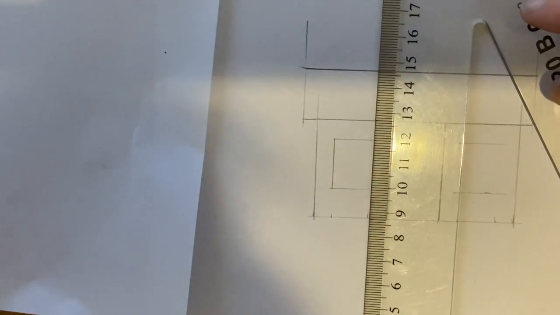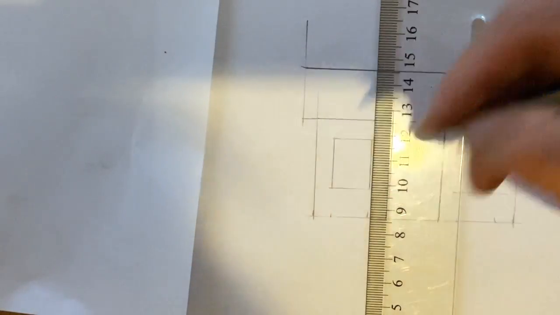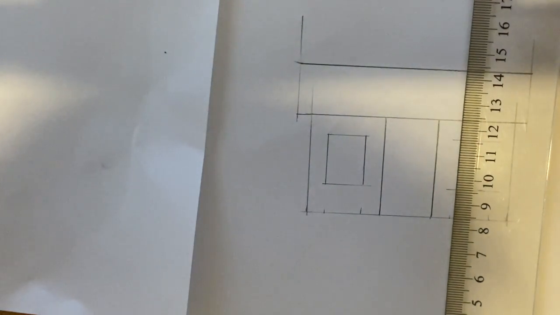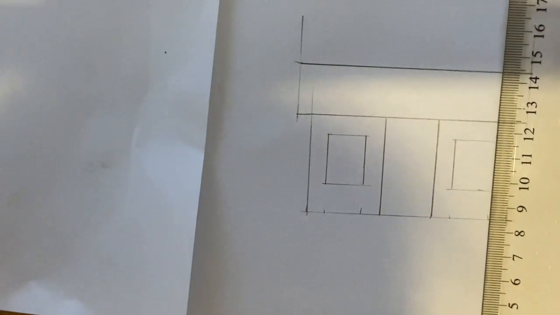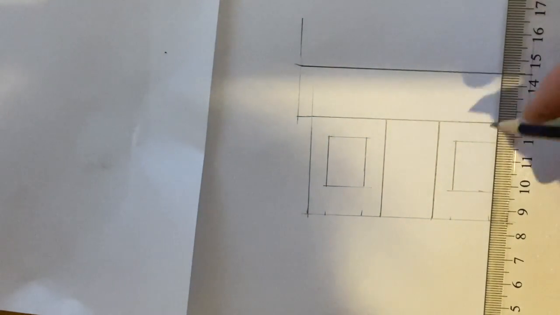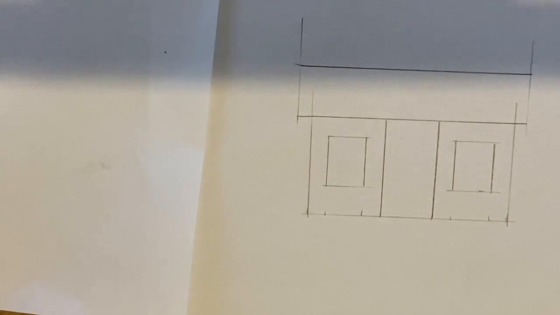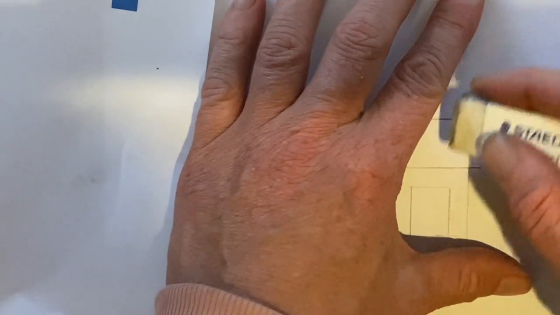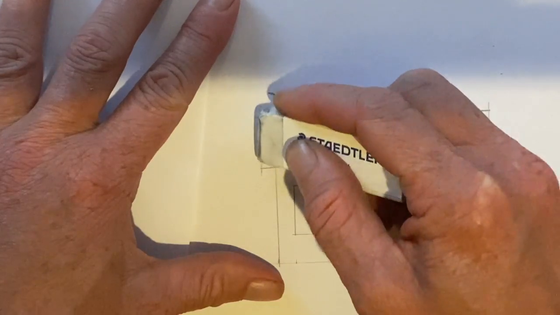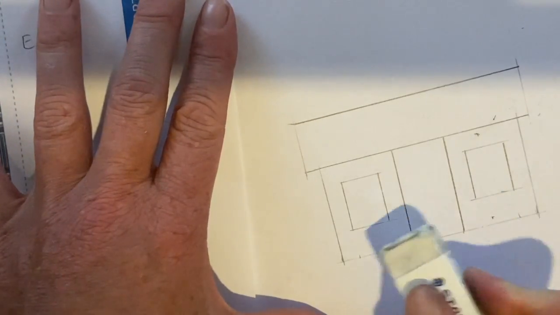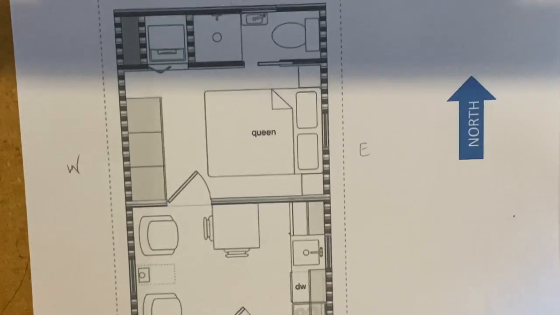Now if I had time I could go back after and make the windows look a bit fancier, but these sort of questions with elevations aren't normally worth that many marks, so just really keep an eye on the clock. Just erase out unwanted lines, neaten up a little bit. There we have the south elevation of this floor plan.